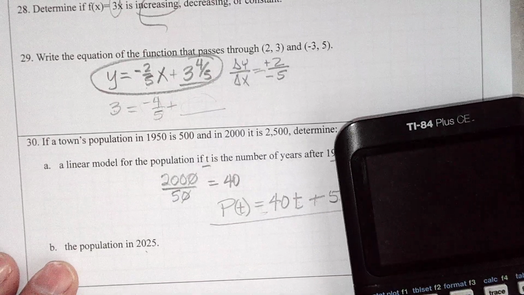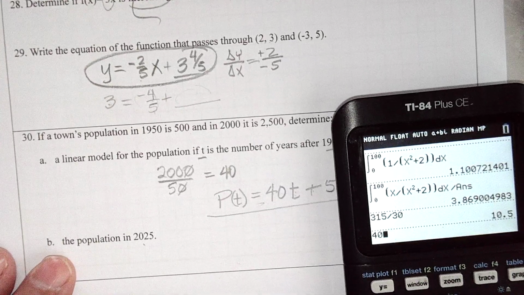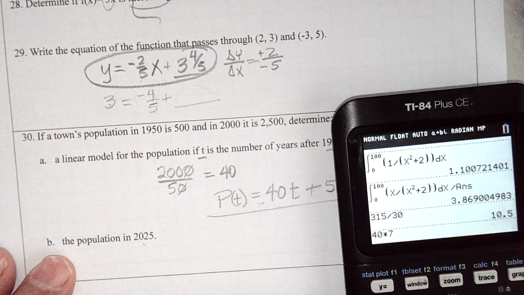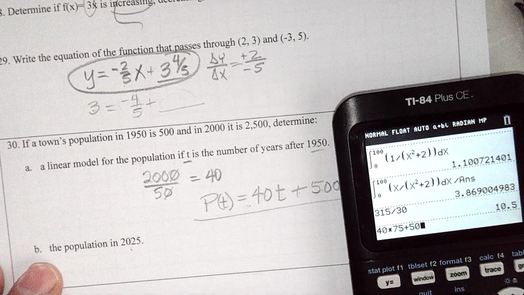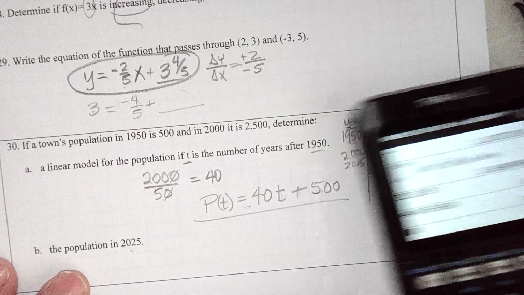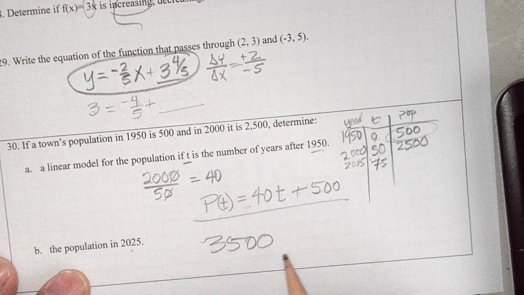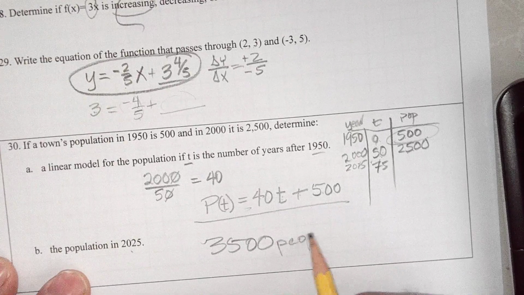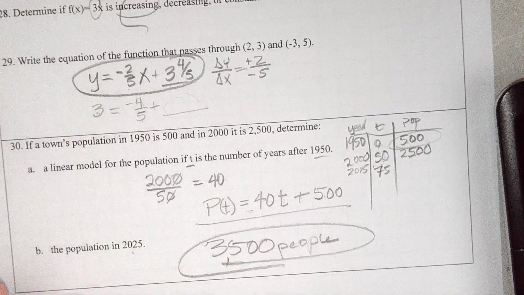So we're going to do 40 times 75 plus 500, and the population is 3,500. That's the model's prediction.